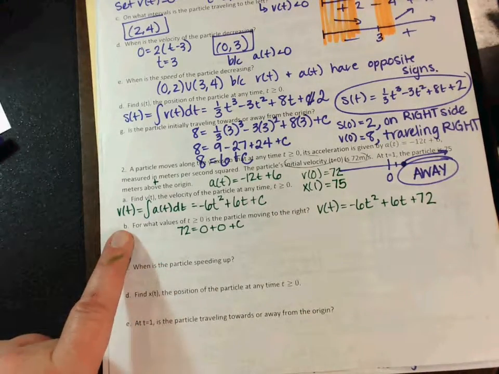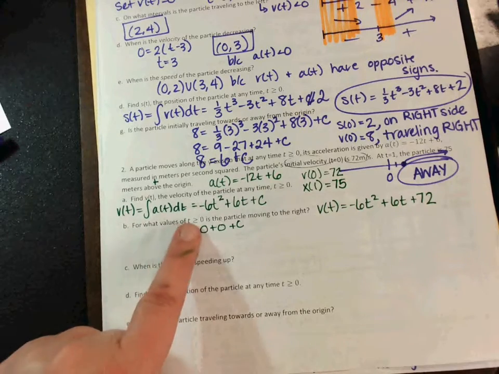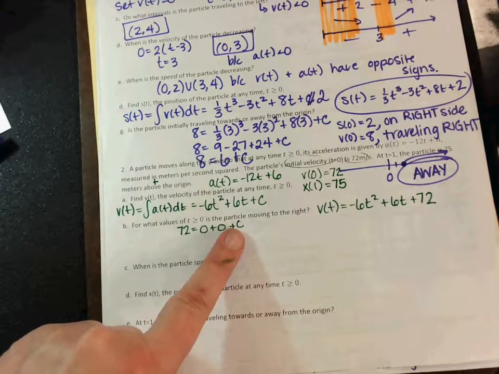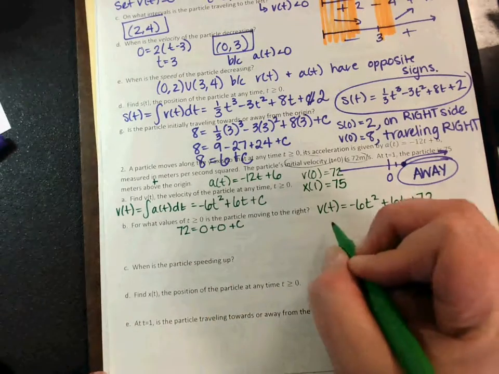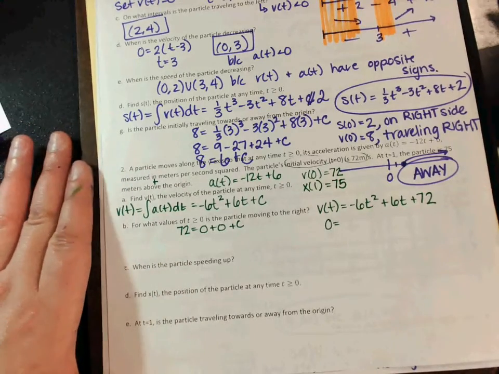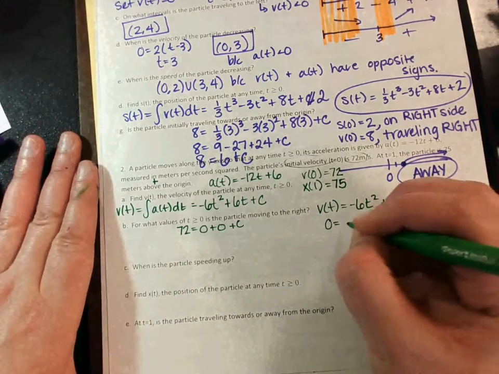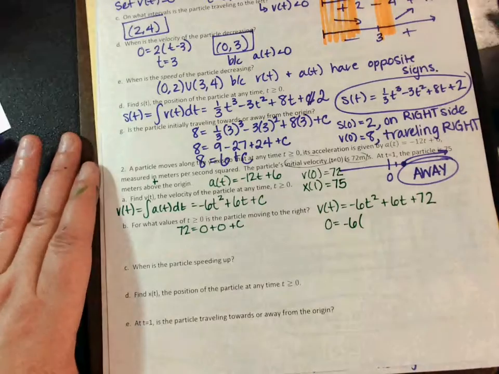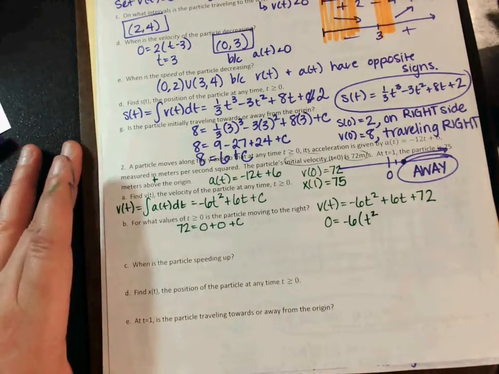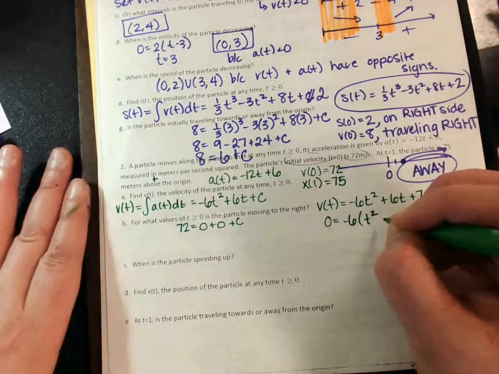For what values of time greater than 0, we already know that time has to be greater than 0, is the particle moving to the right? That's a line chart test. So, set it equal to 0. Can I factor if that first term is negative? No, we got to take it out, right? So now my t squared is positive. What happens to my plus 6 if I divide by negative 6?